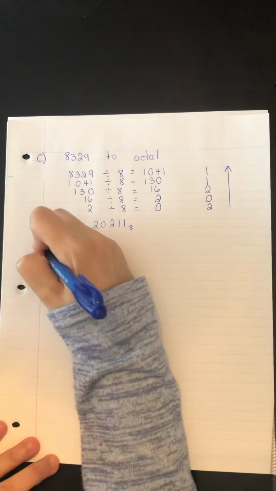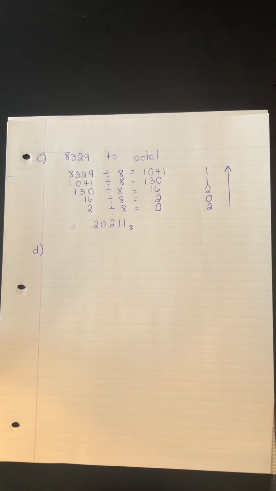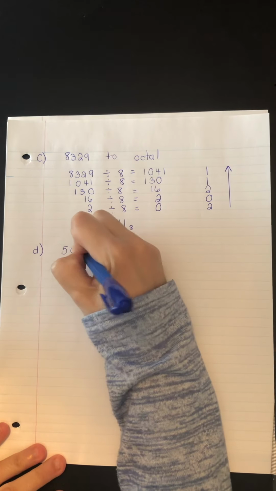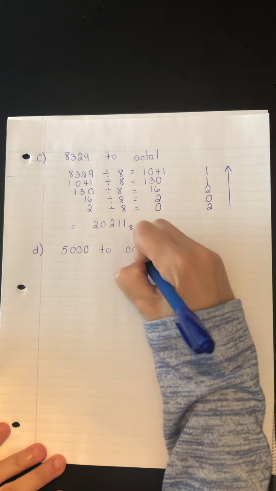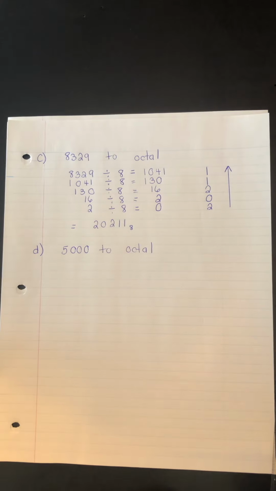Okay, so hopefully you understood that way of determining the remainders. And perhaps you'd like to try this one now. Okay, so if you like, you can pause the video and try this on your own and then rejoin the video to see if you've done it correctly.